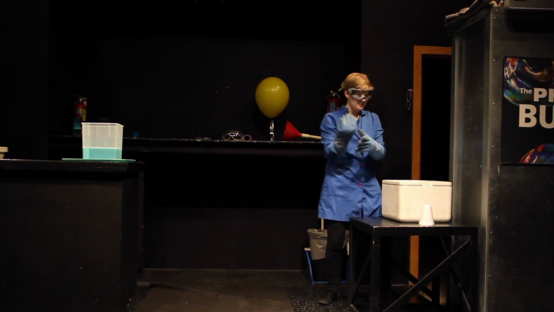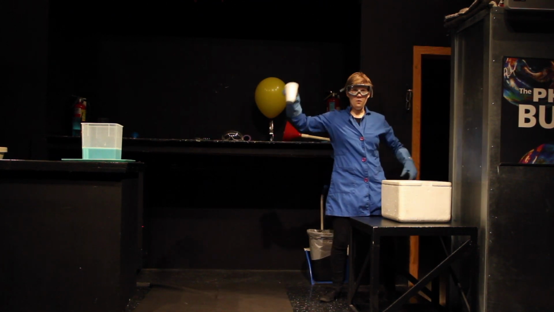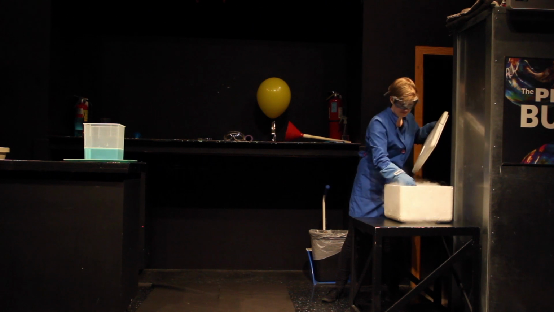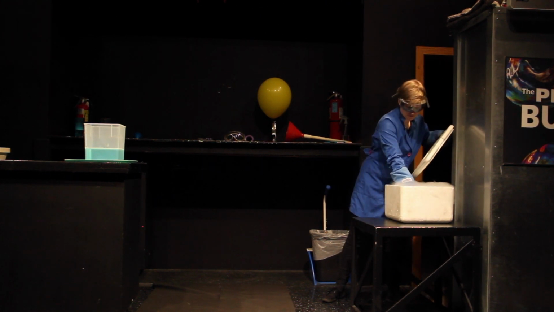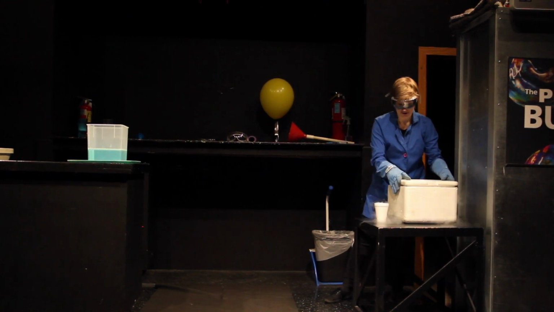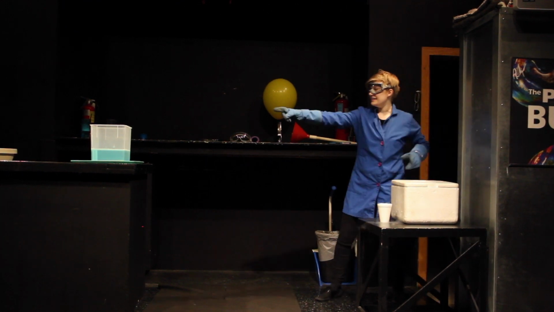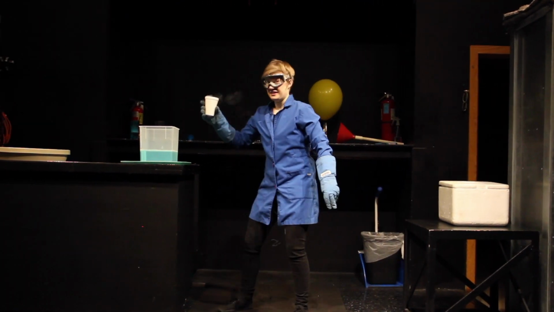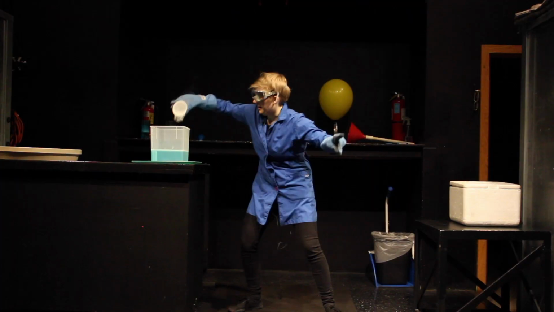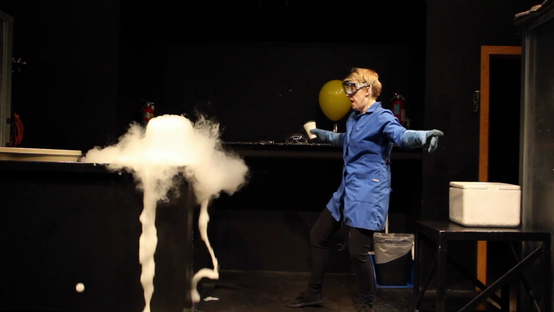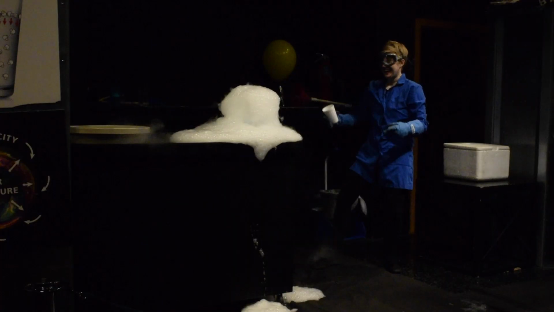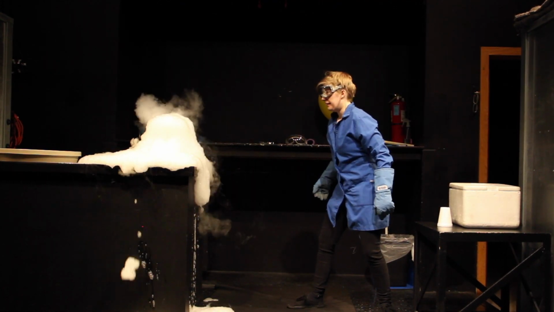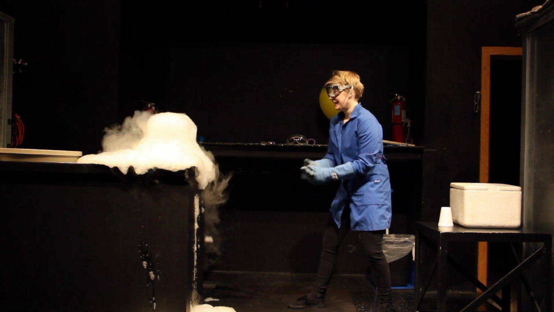I'm going to put on my safety gloves. I'm going to take 1 scoop of liquid nitrogen. And in a 3, 2, 1 countdown, I'm going to pour it into this container of bubble goop. Here we go. 3, 2, 1. Whoa! Look at that! It's erupting. It's a bubble-cano! And a really big mess.